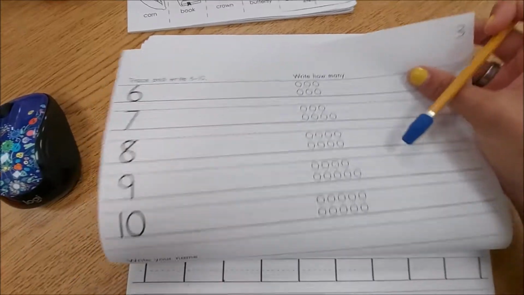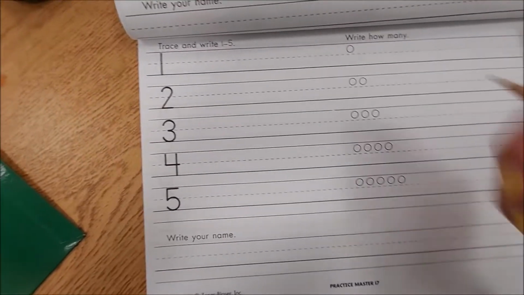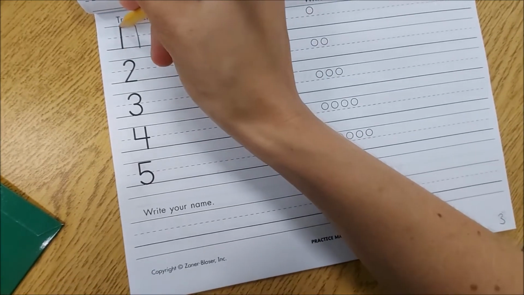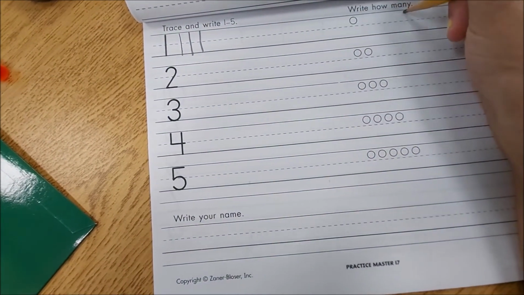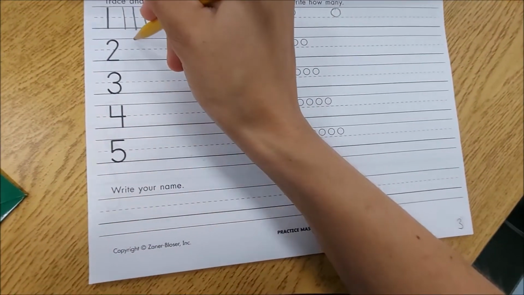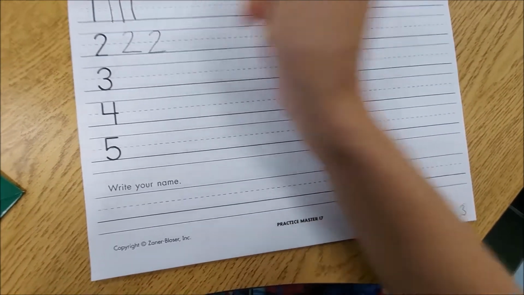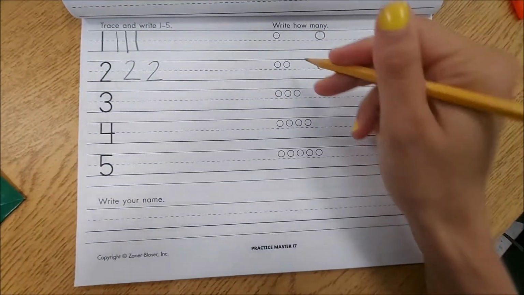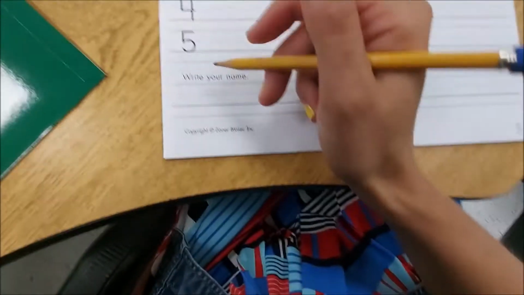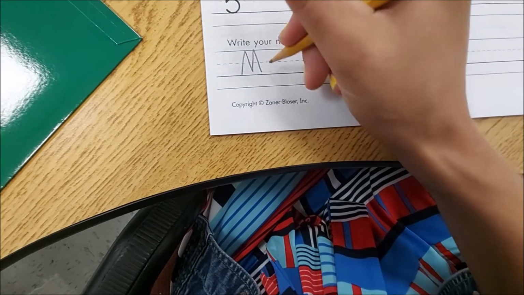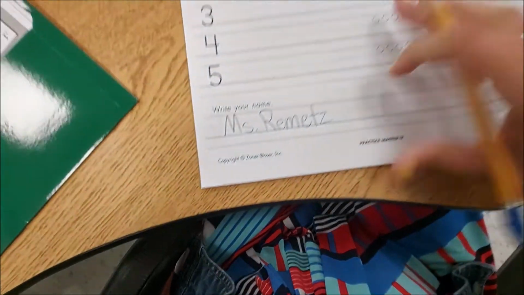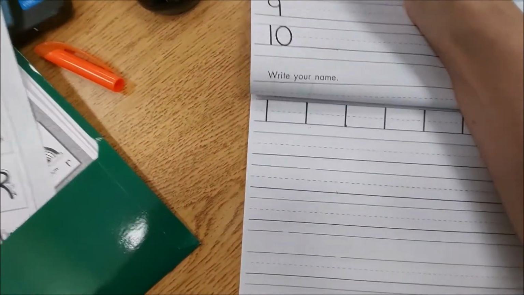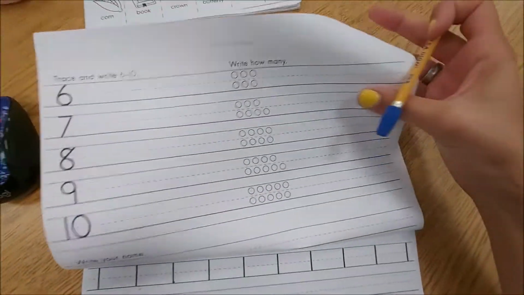And lastly, you are going to do some numbers today. So you can see here it goes all the way up to 10. You're going to practice tracing, so I should probably trace, and writing the numbers. And then you're going to draw the number of circles. So 2, 2, and then I draw 2 circles. If you want, you can color them in. And you can, of course, practice writing your name. If you want, you can even do a nickname. I'll do Miss Remitz as my nickname. And you're going to end with your bigger numbers from 6 to 10. So you're going all the way up to 10.